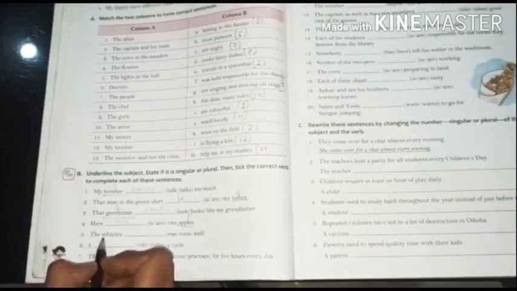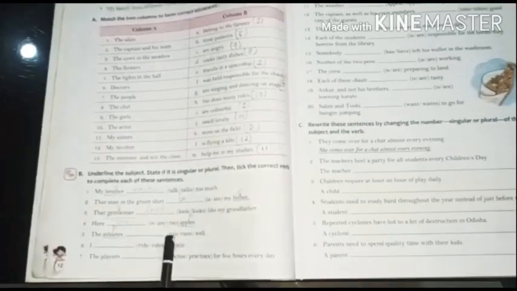Now the next one, that is the fifth one. The athletes dash run well. Now athletes, we are talking about more than one athlete. So athletes is a plural form. So let us underline it and write P over it to indicate the plural form. Now the verb will be run, because run is the plural form of the verb. So the complete sentence will be: the athletes run well.